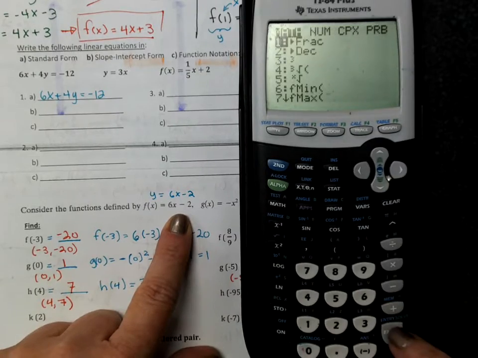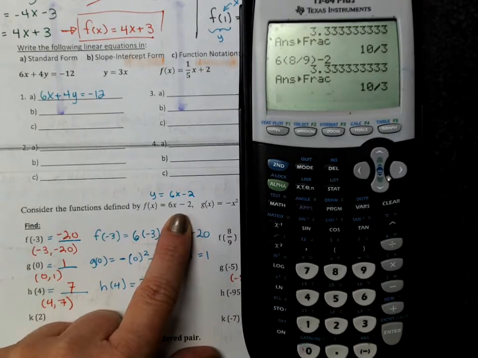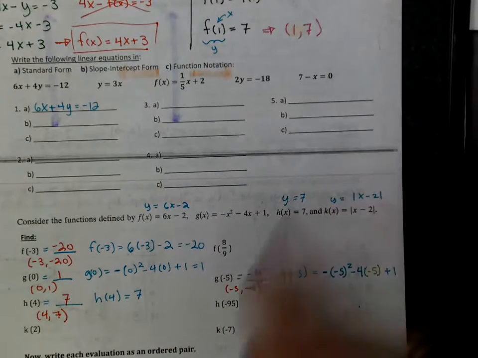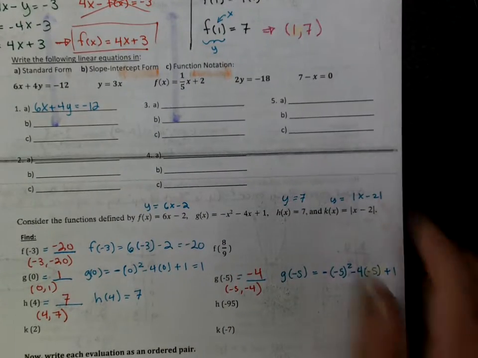Math, enter, enter. And there's my fraction. Good, I'm glad that came up. That didn't in the earlier class. I should mention that to them. That's a useful little calculator thing.